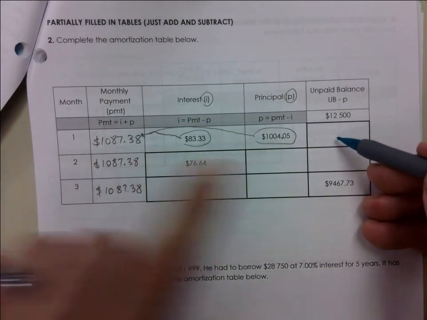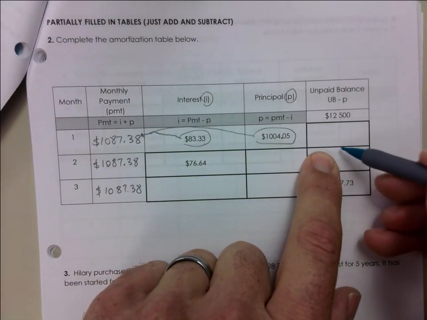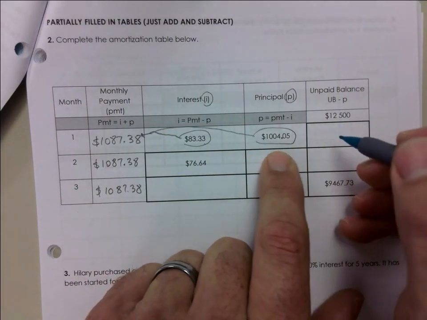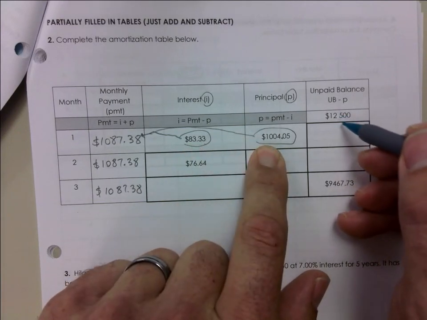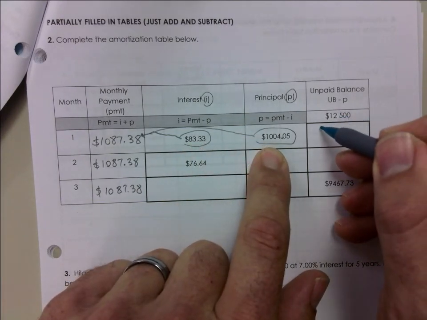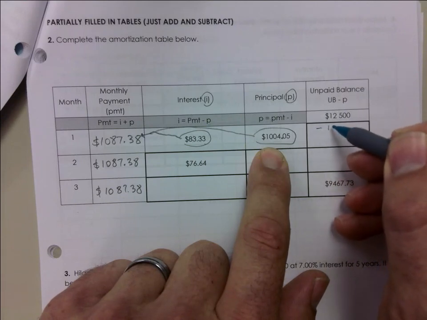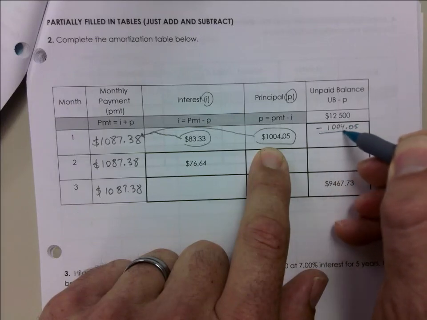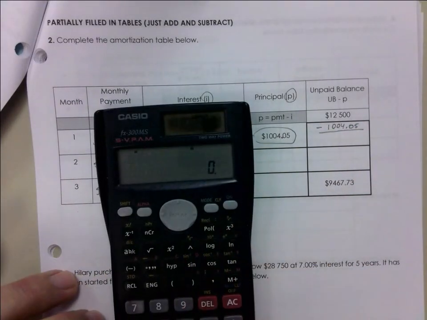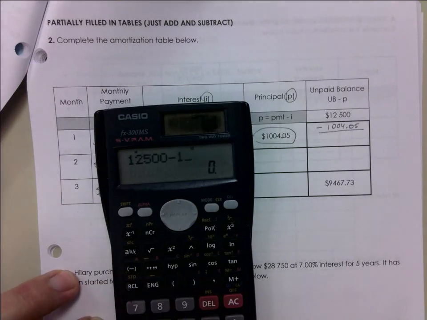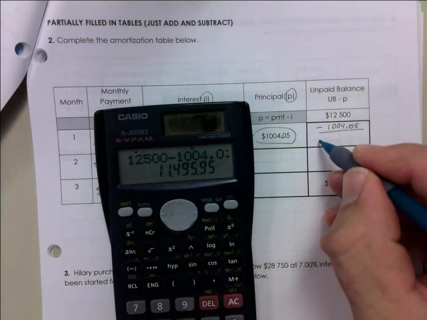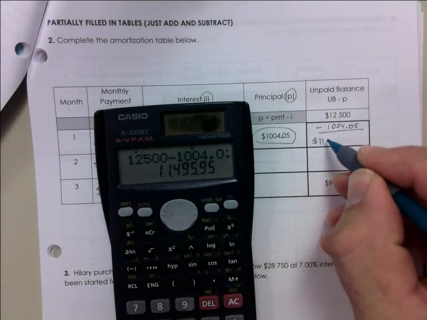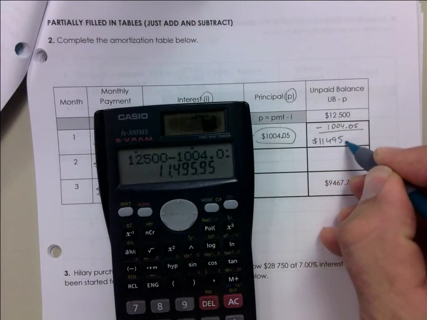After the first month, how much am I going to owe the bank here, the unpaid balance? Which of these two numbers do I subtract from my previous unpaid balance? It's the 1,004.05. So you go 12,500 minus that. Now you owe them 11,495.95.